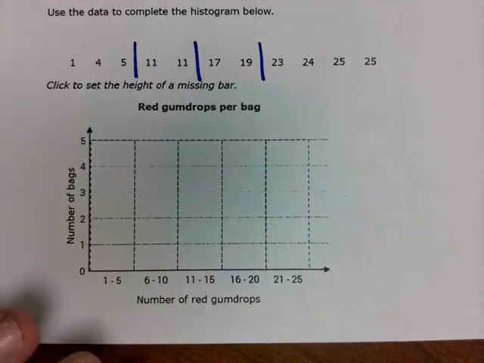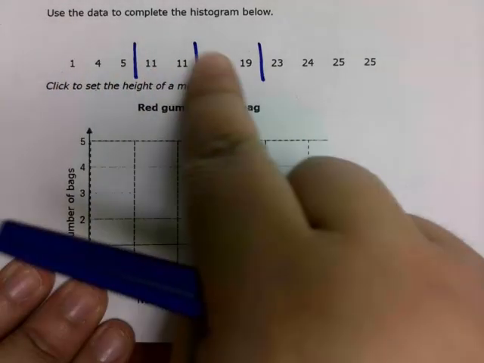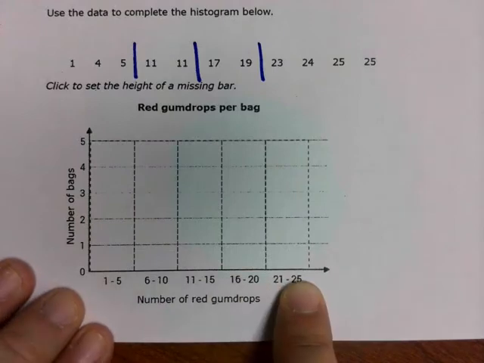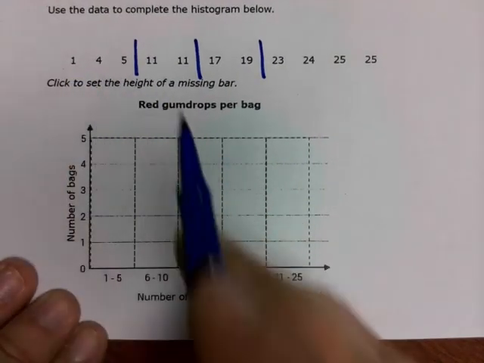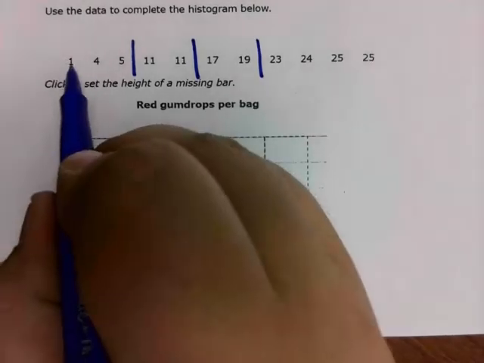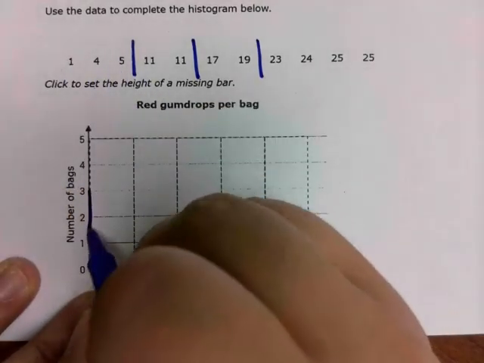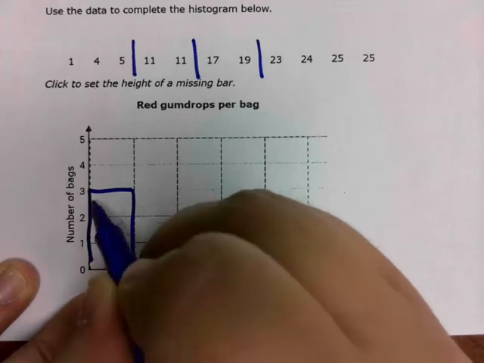All right, so we have to be careful here because there's 1, 2, 3, 4 sections we've created, but there's 5 sections down here. So we need to make sure that we don't fill in the wrong one. So this is 1 to 5. So that is 1, 2, 3 values. So go up to the number 3. Shade it in.